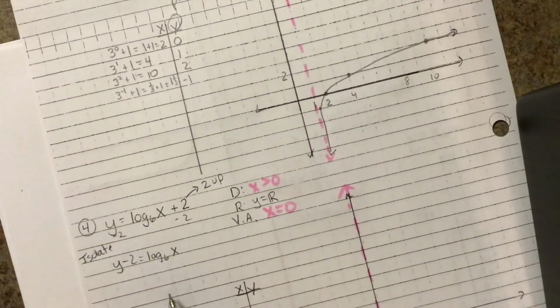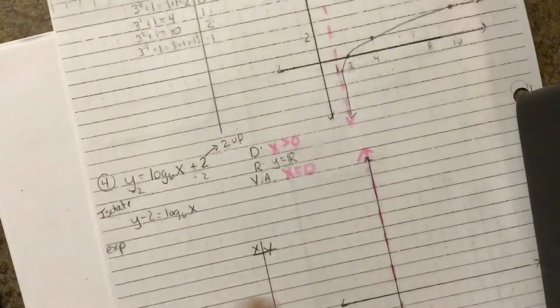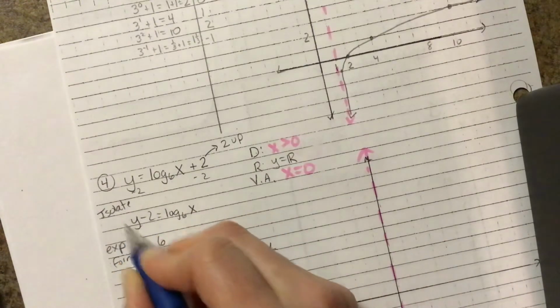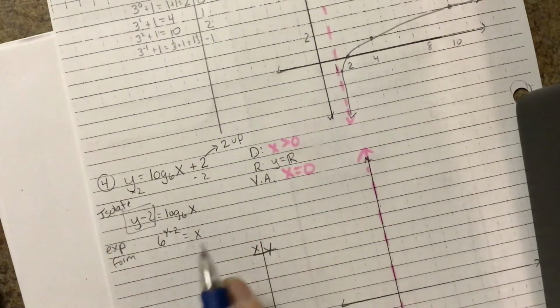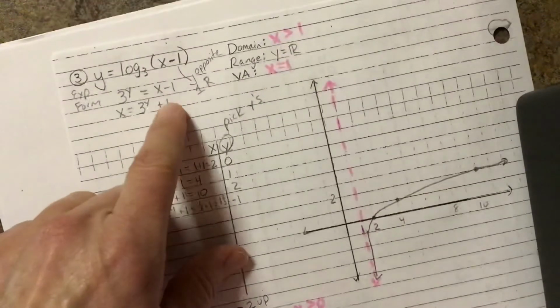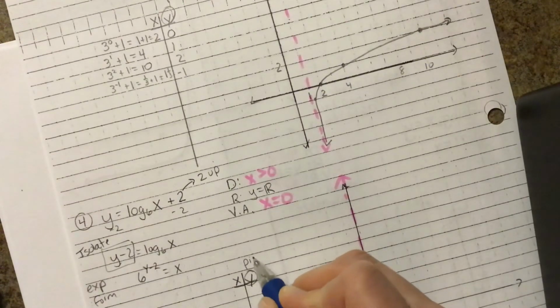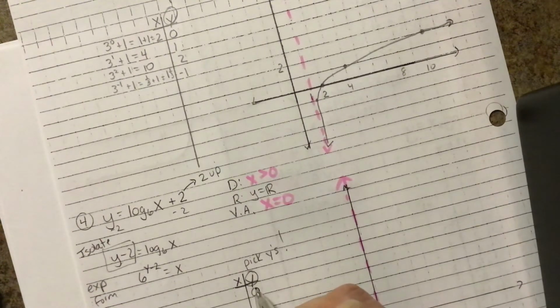Okay? Then change it over to exponential form. The base this time is 6, raised up to whatever's on the other side, which is y minus 2, equals x. Okay? Now it's already solved for x. Before I had to add 1. Here it's done. Ready to go. Don't pick x's, pick your y's. All right. So can I pick 0? Well, I get 6 to the 0 minus 2. That's 1 over 6 squared, 1 over 36. Well, maybe not that great.